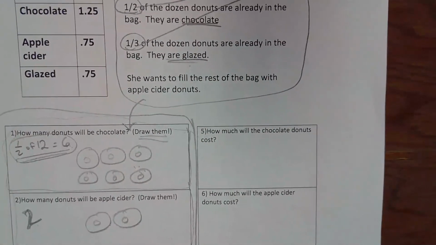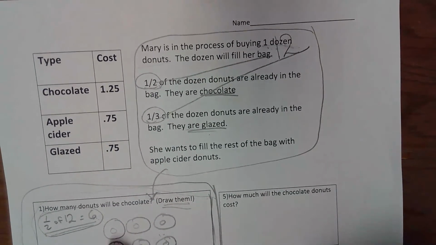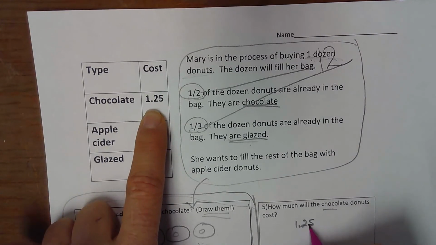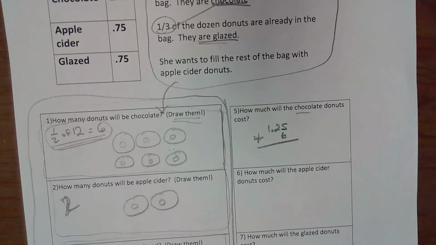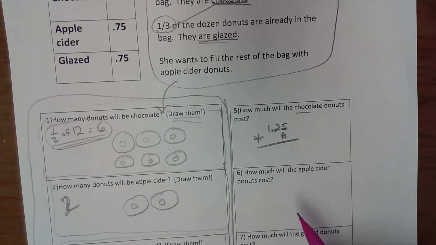And today's part of the assignment now is to figure out the cost. So I have chocolate donuts, $1.25. How many times? Times 6. Don't line up the decimal, just multiply and put the decimal in at the end.